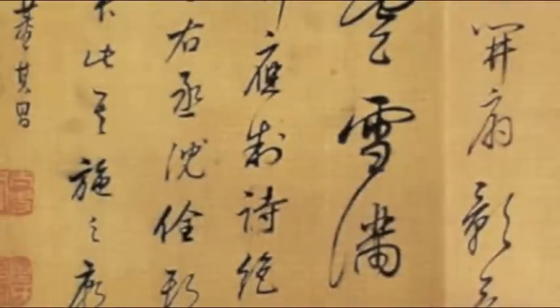Writing was developed using the earliest Chinese pictograms. These pictograms developed into what is now modern-day Chinese characters.